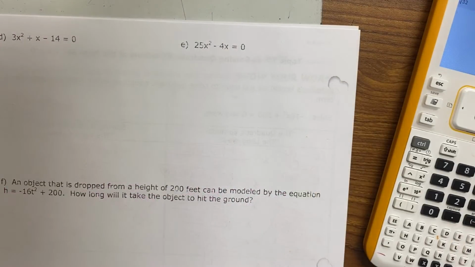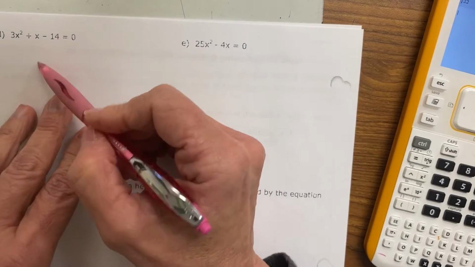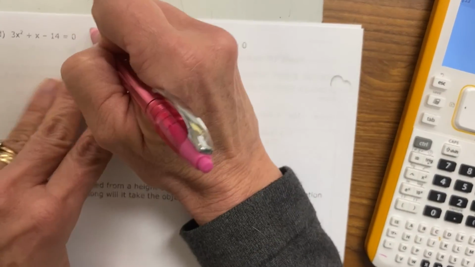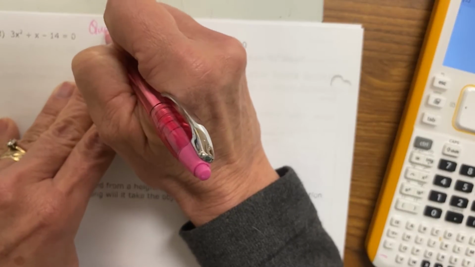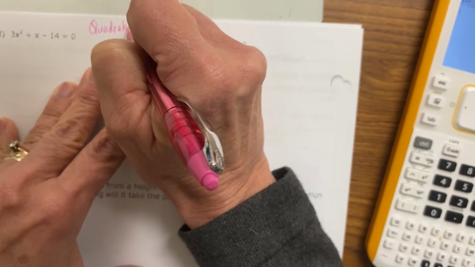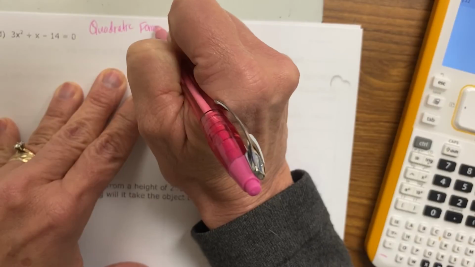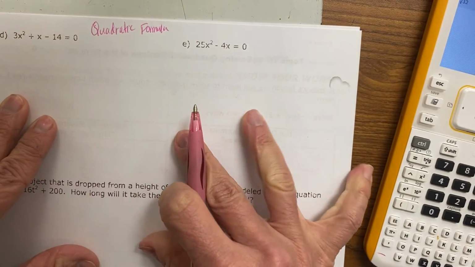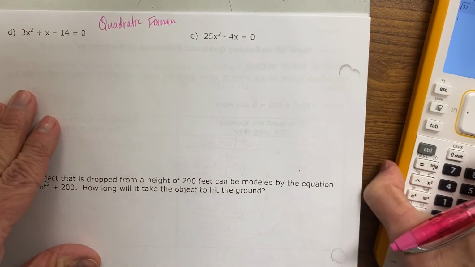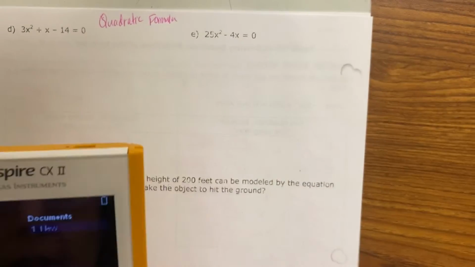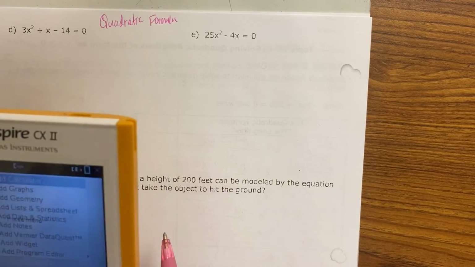So 3x squared plus x minus 14 is equal to 0. And so there's a couple different ways we could go ahead and solve this, because this is not the genius method. We can go ahead and use the quadratic formula. Or the notes say to go ahead and use your graphing calculator. And so I'm going to use my graphing calculator to go in and find what my roots are.